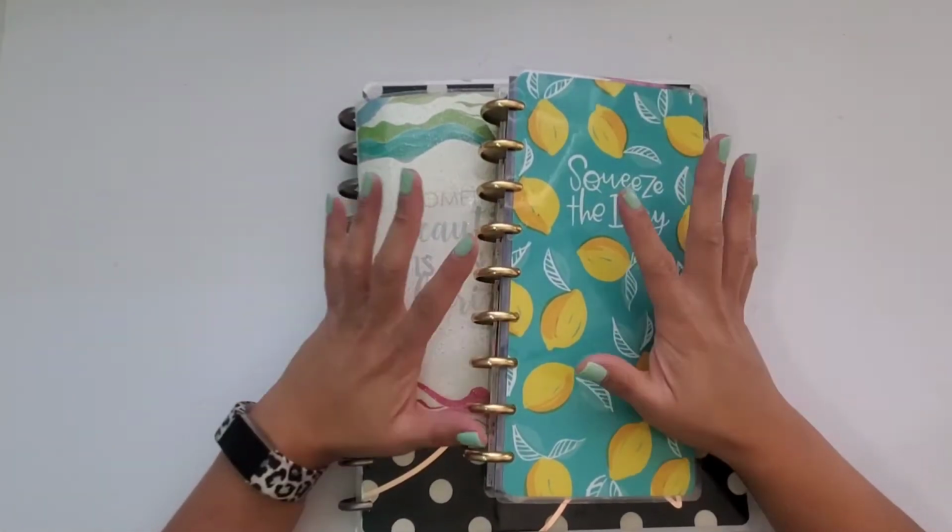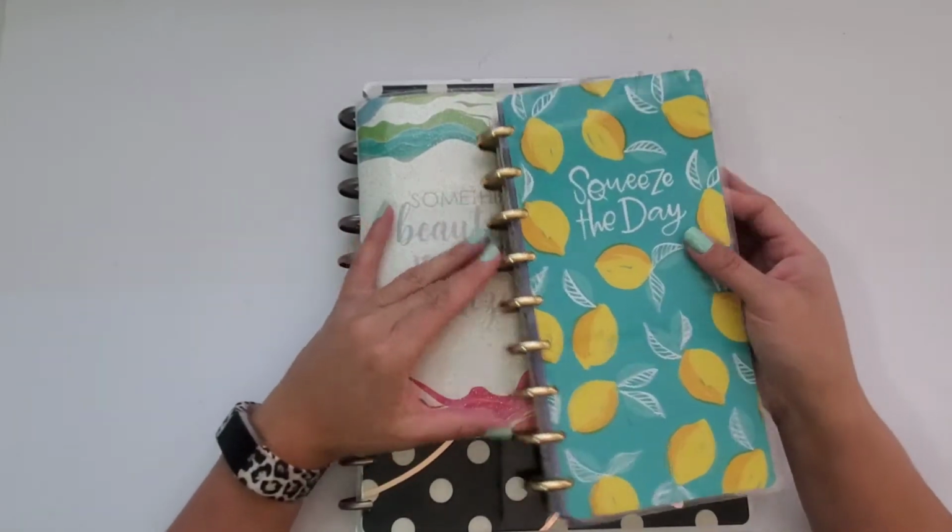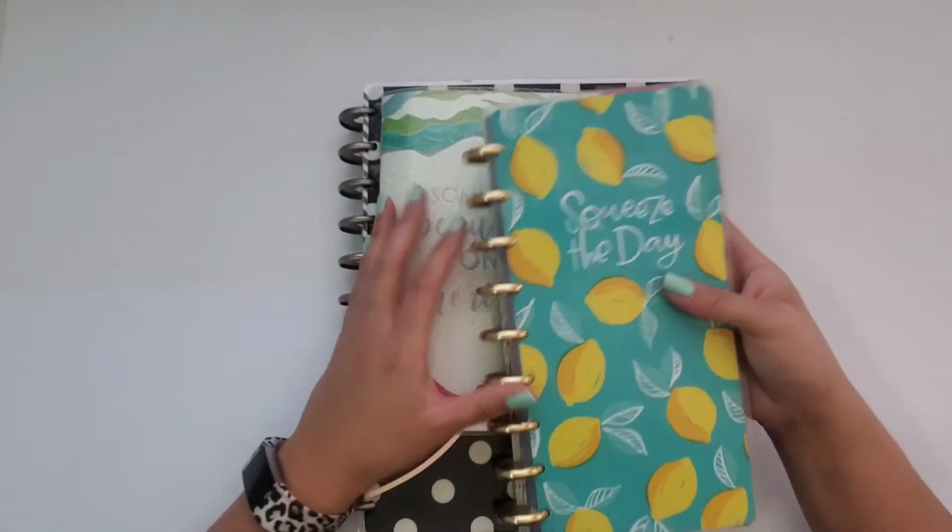Today I'm talking about the different ways and methods that I have used or am currently using to memory plan.